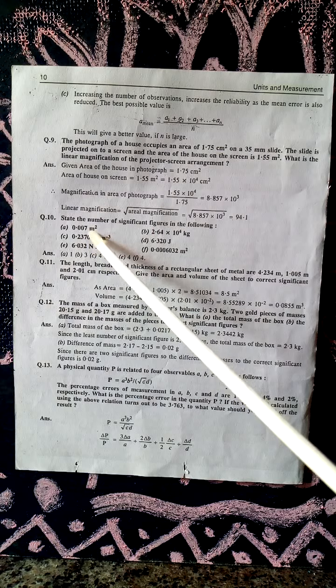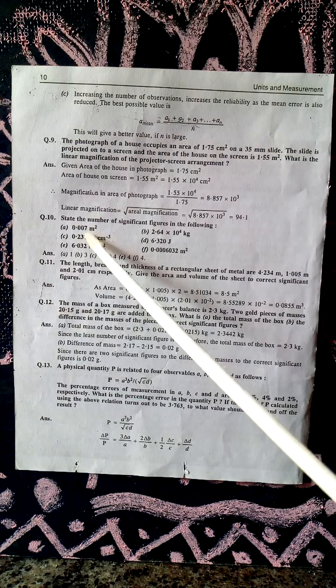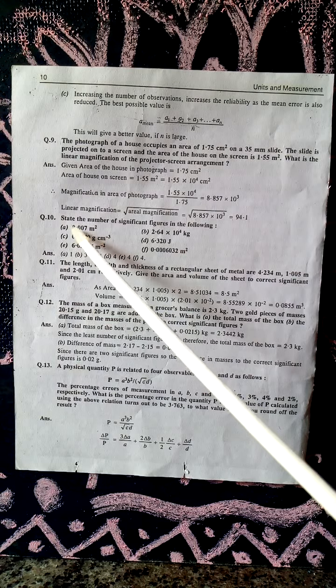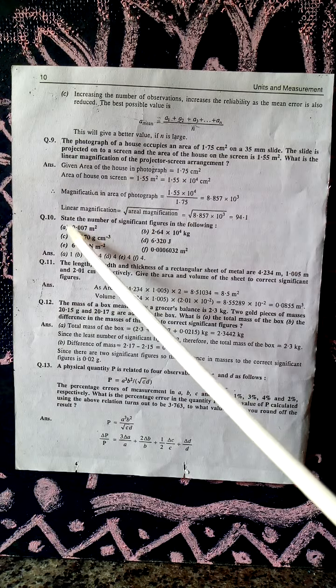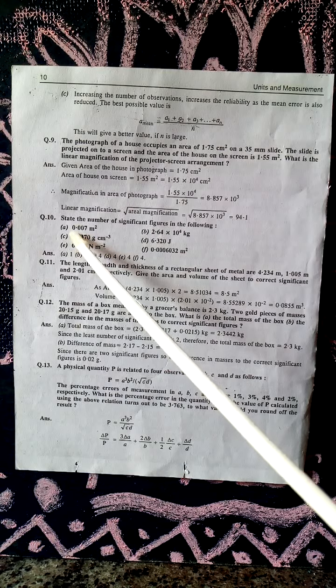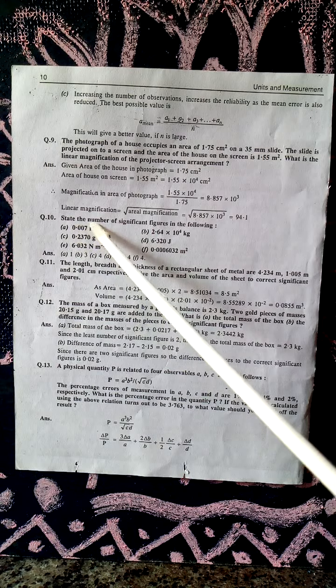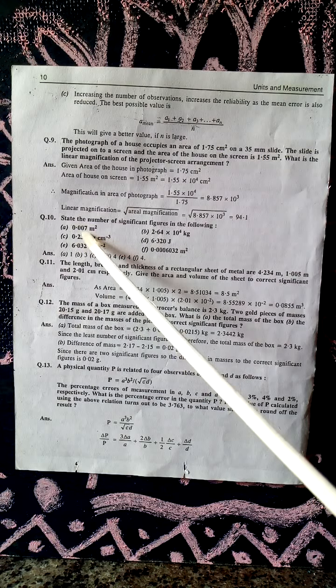How many significant figures are there? Only one significant figure, because zeros are here and non-zero digits are there. So how many non-zero digits are there here?